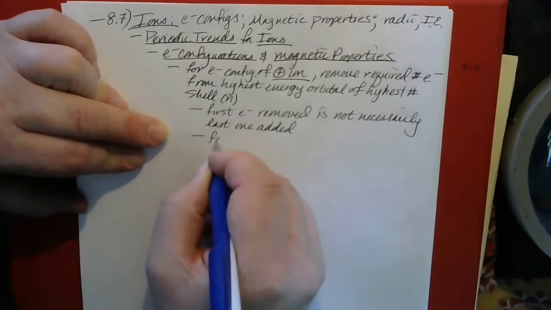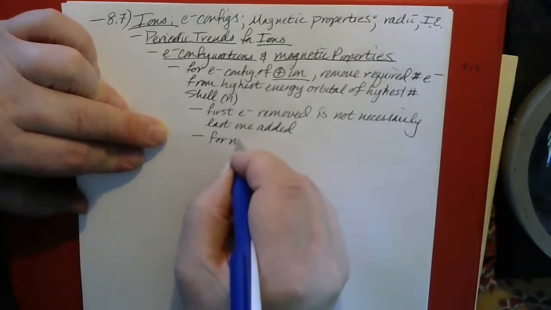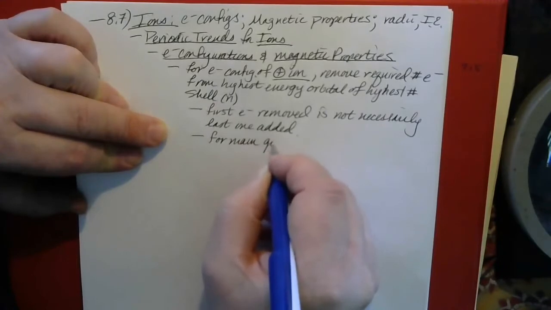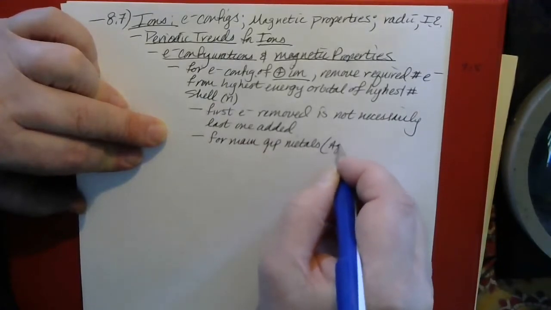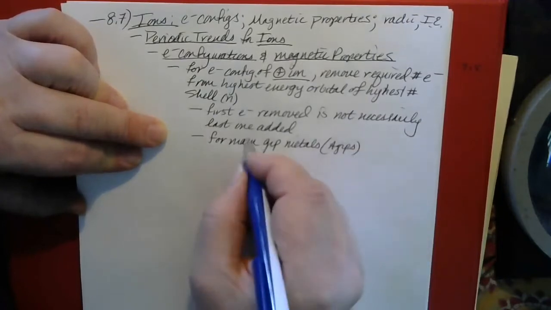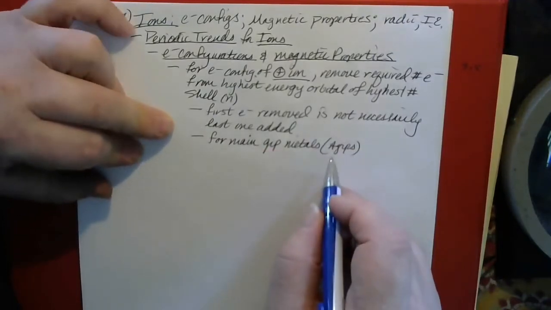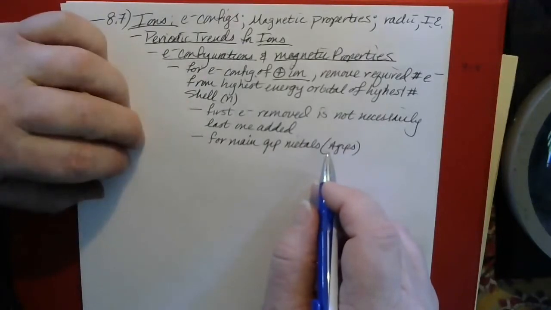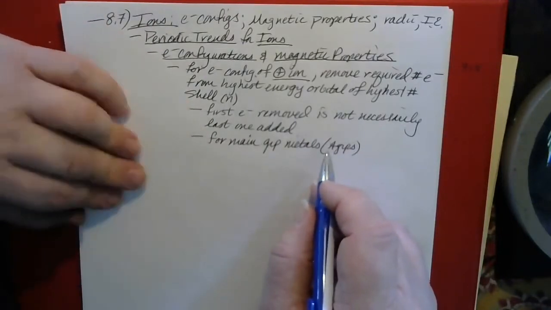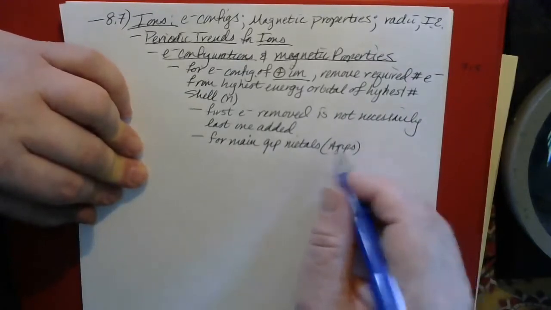For the main group metals, it actually will usually end up being the last electron you added that will be the first one out. But it's for the transition elements that it's not going to be the last one you added that will be the first one to leave.